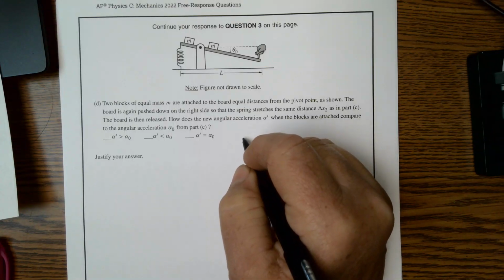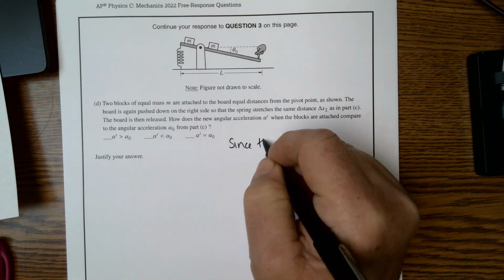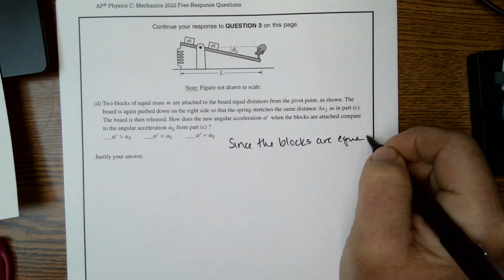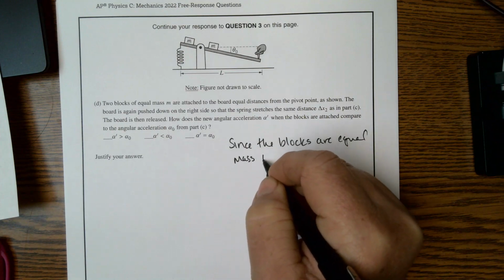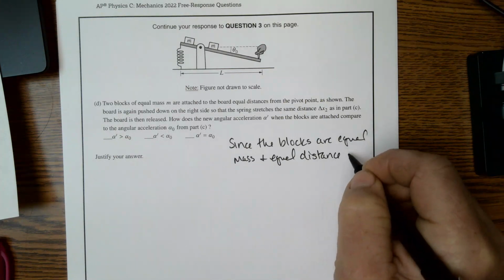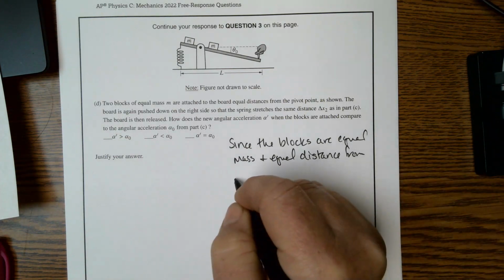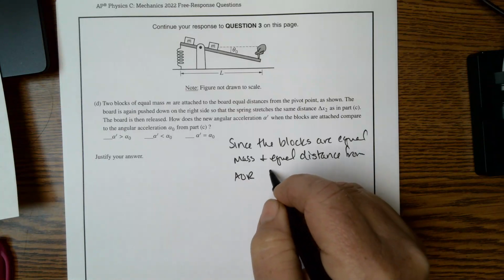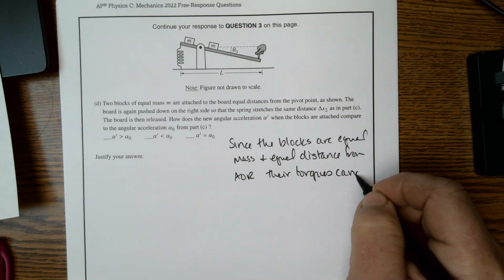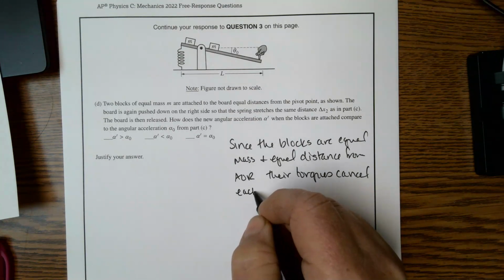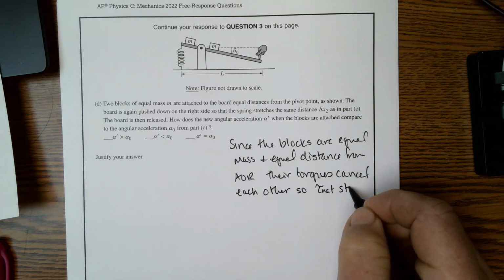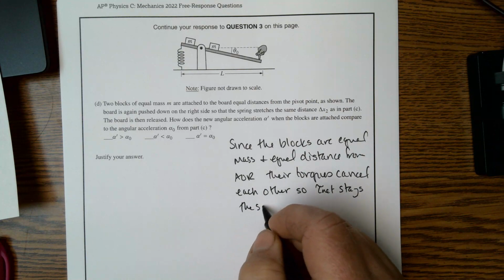And one thing I know, since the blocks are equal mass and equal distance from the axis of rotation, their torques cancel each other. So net torque stays the same.